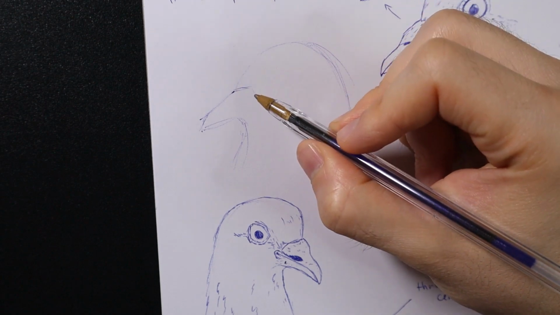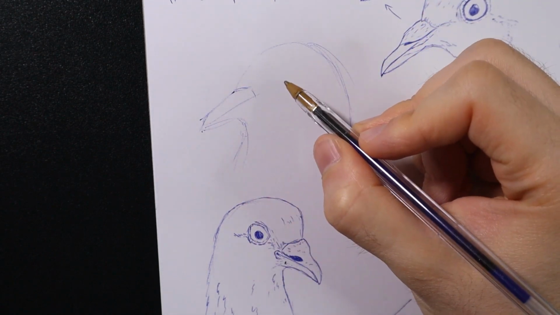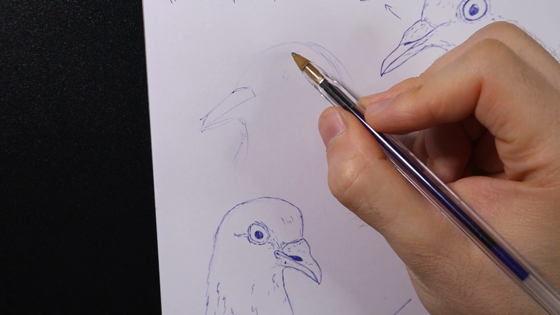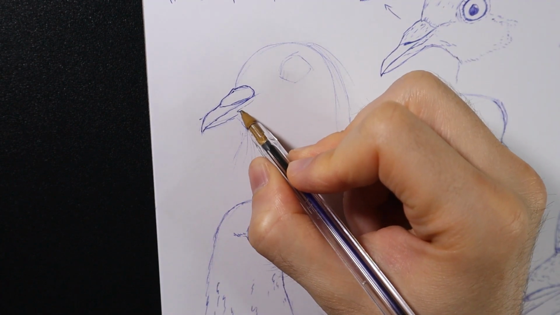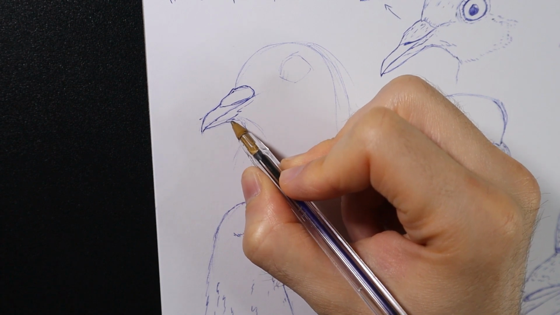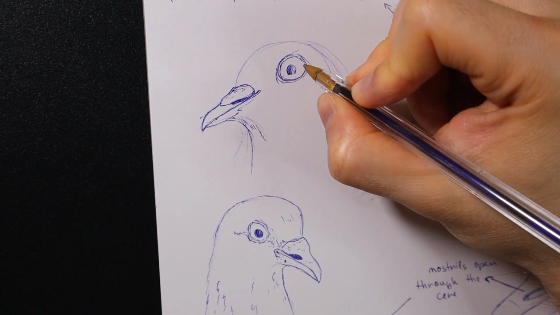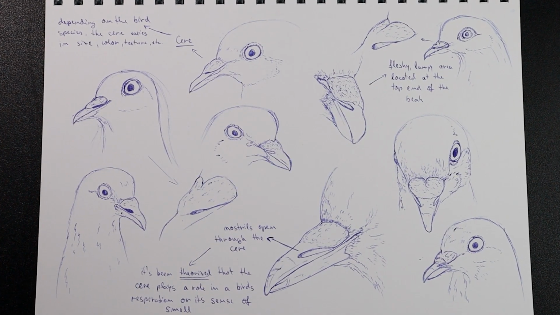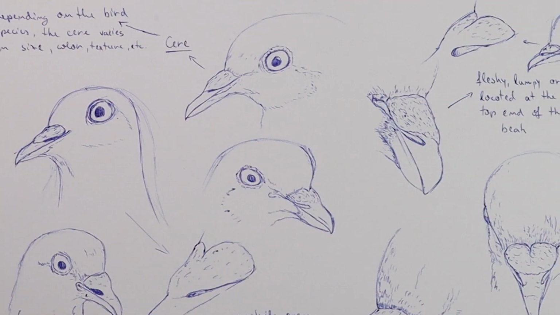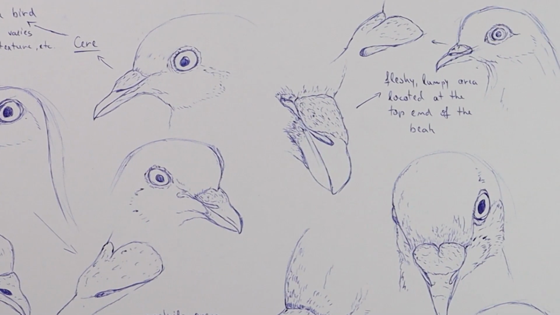In addition to that, there are cases where you can distinguish males from females based on how the cere looks. Usually it's larger in size and darker in color in males compared to females, and sometimes the cere can be an indicator of a bird's health. But still, it seems like there's a lot left to be discovered when it comes to this mysterious anatomical element.